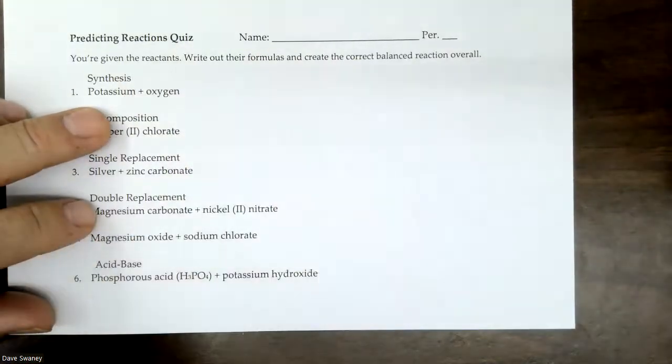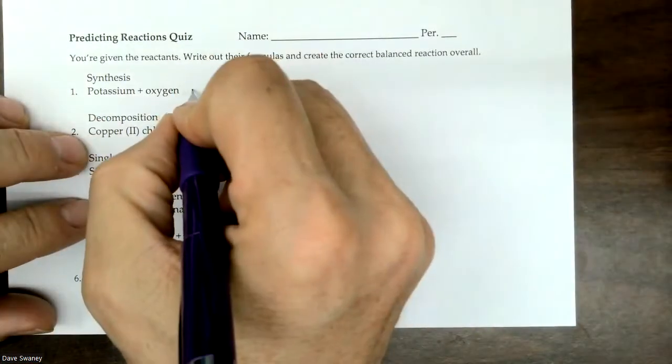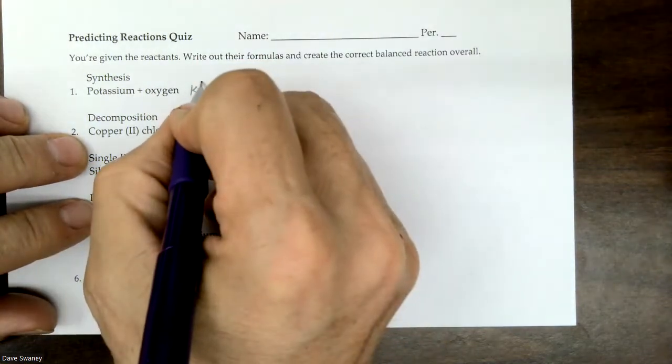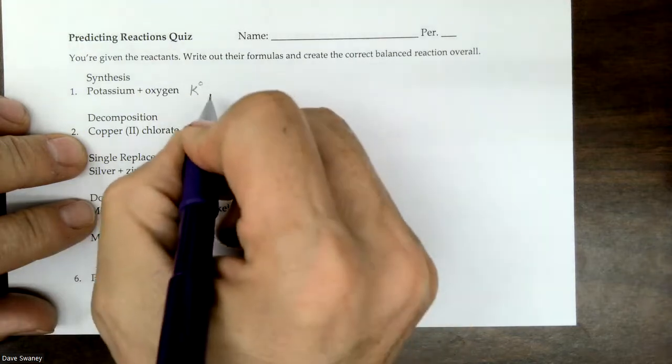Potassium is in a column that's labeled as a metal. So metals on their own are just the metal, it's just K. The charge is 0, by the way. I don't know if you want to put that, you don't have to.